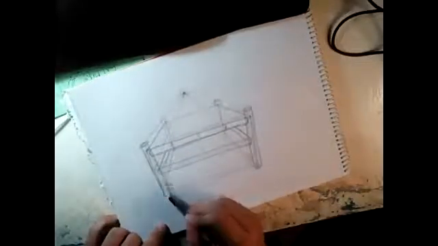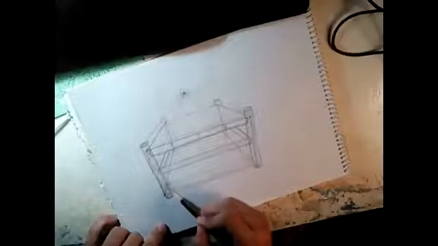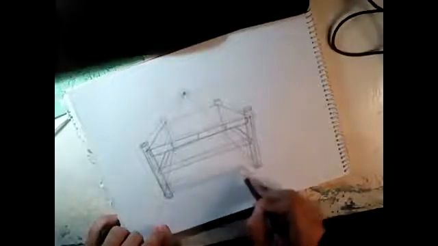Now for the bottom layer, also make it into a bamboo.